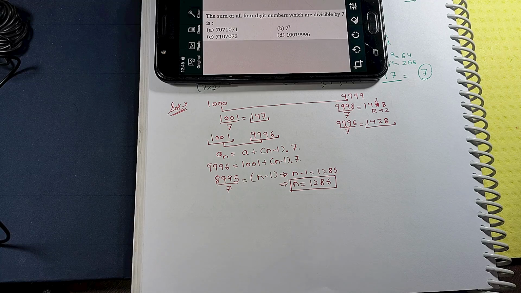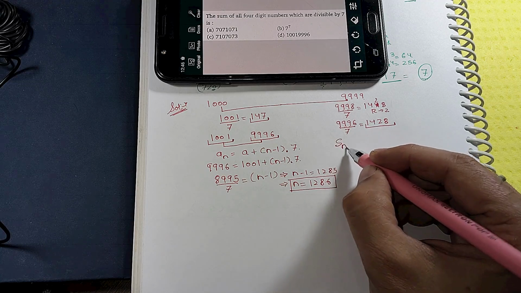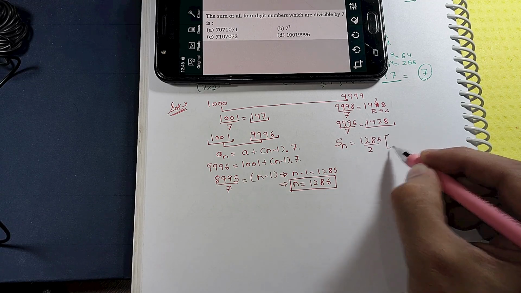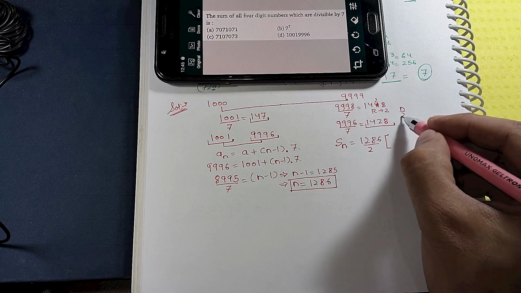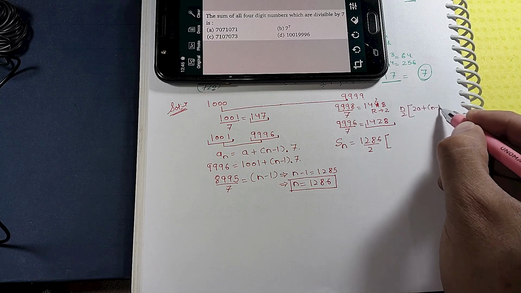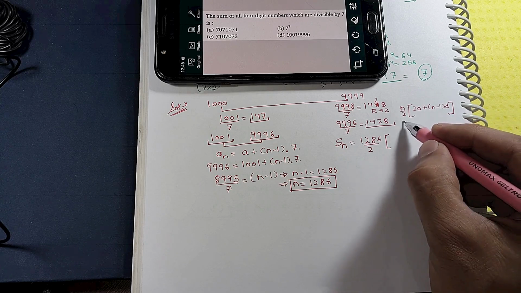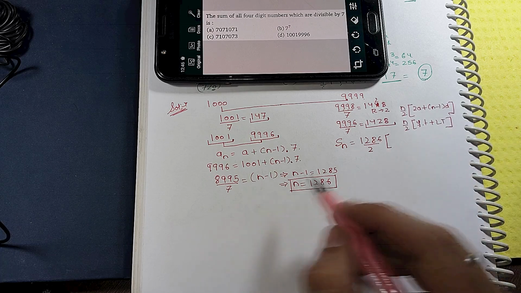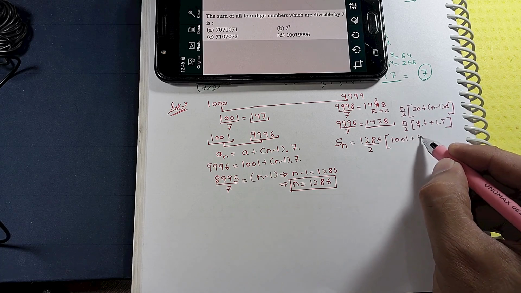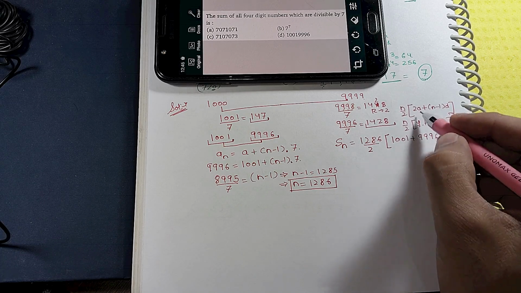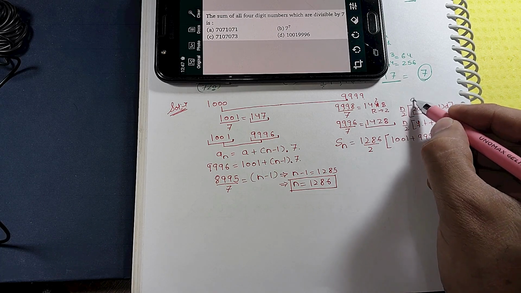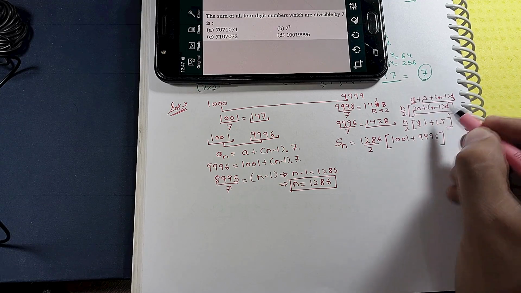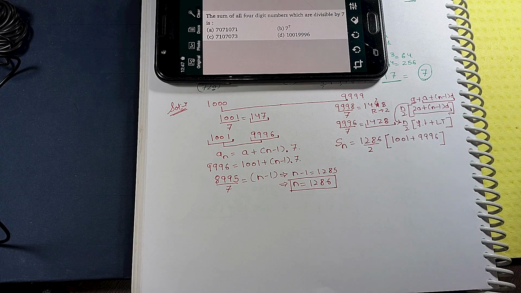Now we need to find the sum. So sum of n terms is always equal to n by 2. So that is 1286 divided by 2. We have two formulas for that. That is, first is n by 2 bracket 2a plus n minus 1 into d. Or in this case, I can simply write n by 2 first term plus last term, as we know both the terms. So first term is 1001 and last term is 9996. How it came? I can write this as 2a equal to a plus n minus 1 into d. So this is first term and this is the last term. So you can write this formula into this form also for an AP.